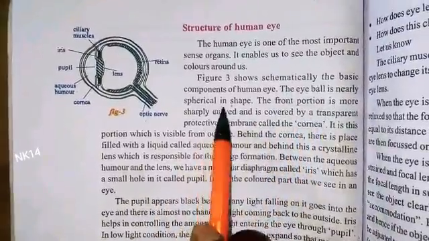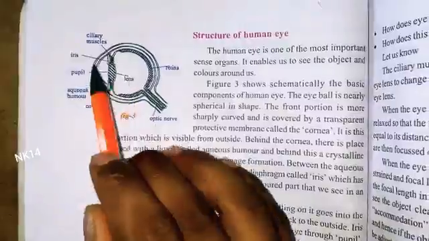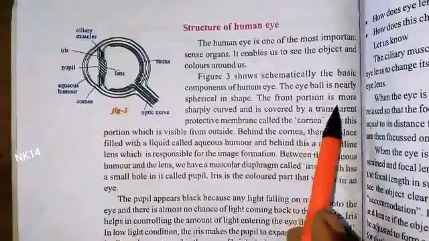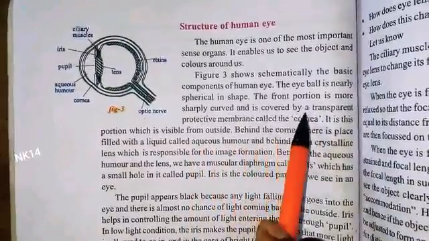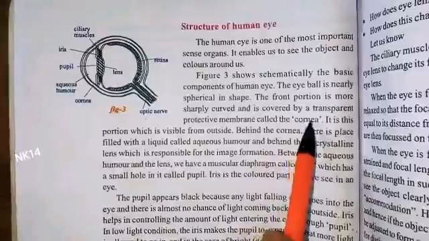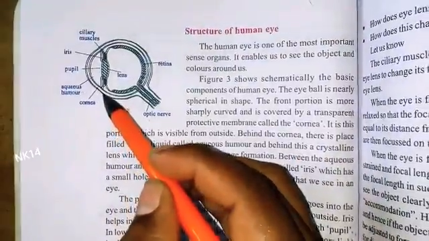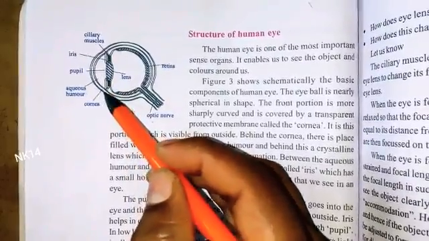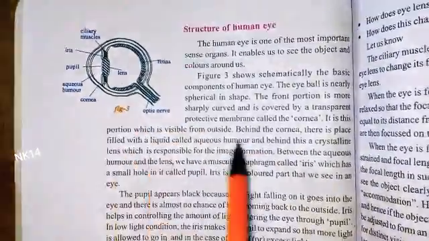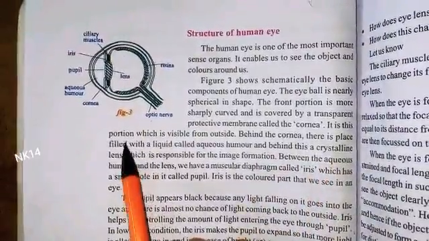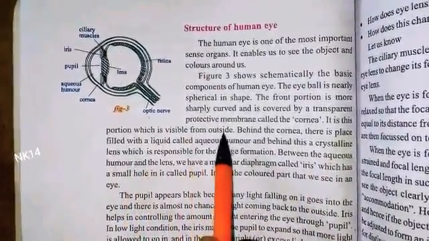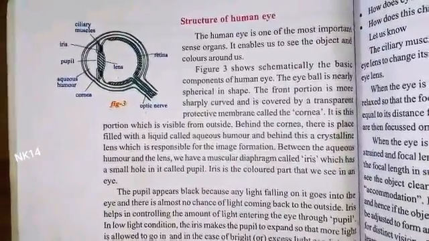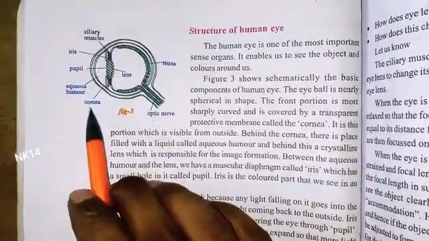The eyeball is nearly spherical in shape. Next, the front portion is more sharply curved and is covered by a transparent protective membrane called the cornea. Friends, this front portion is somewhat sharply curved and it is protected by a transparent membrane called the cornea. It is the portion which is visible from outside. Whenever we look at the person opposite us, the part of the eye we see is the outer portion, which is called the cornea.